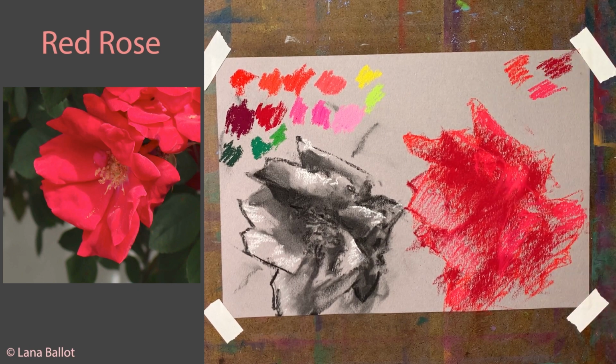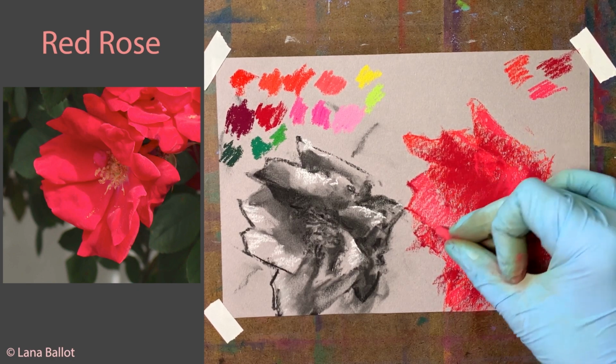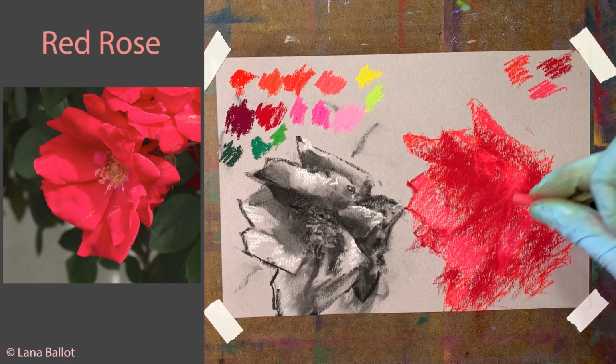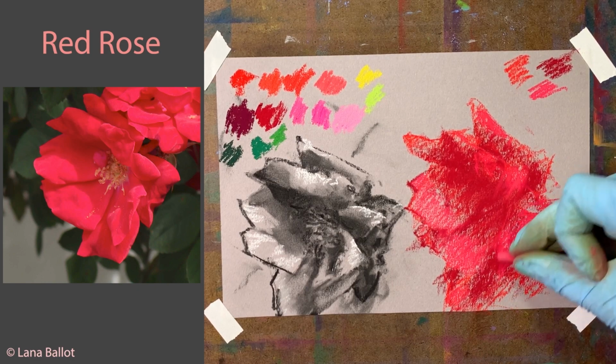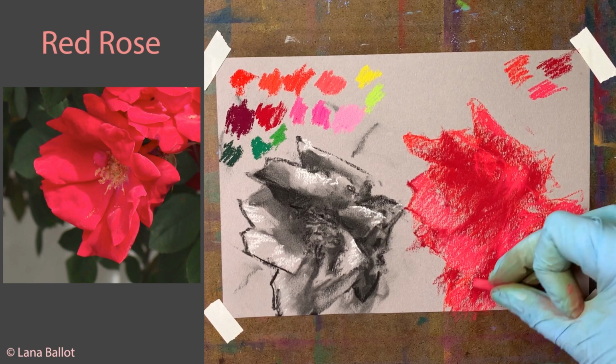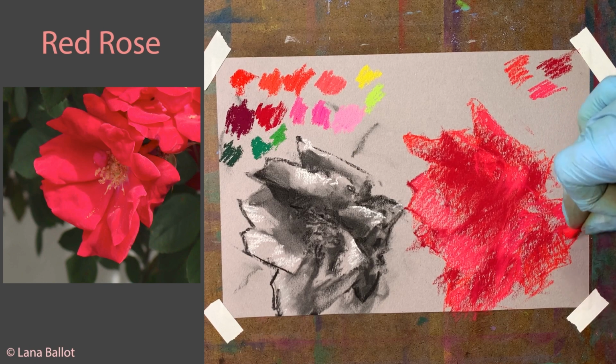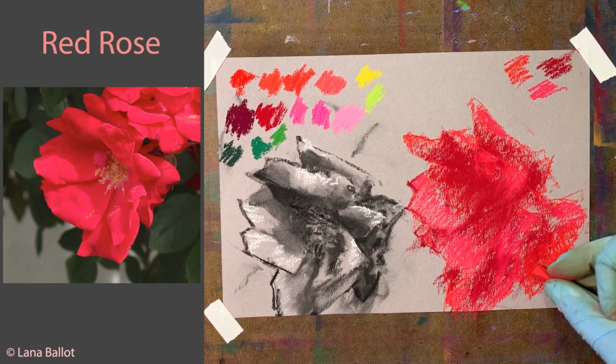There is some reflected light in the shadows and it's warming them up. And here I find, because of that, and also because the petals are kind of semi-translucent, they let the light through, there's a lot of luminous color in the shadows of the flowers.